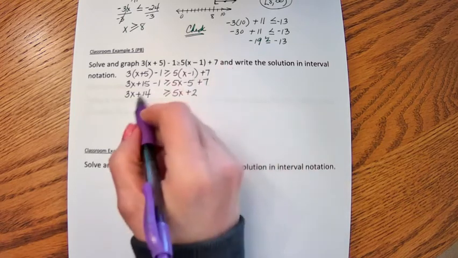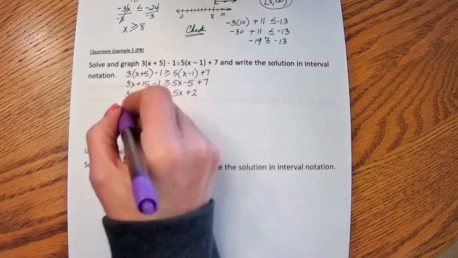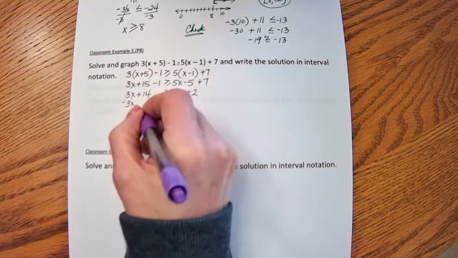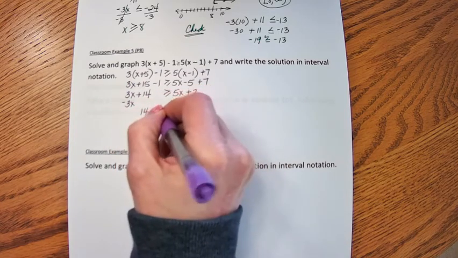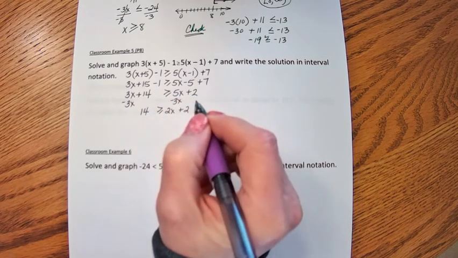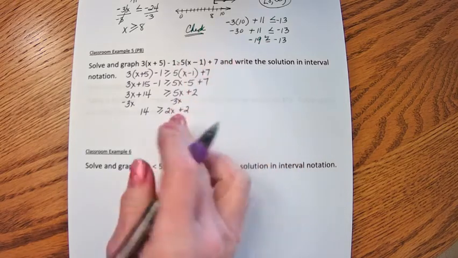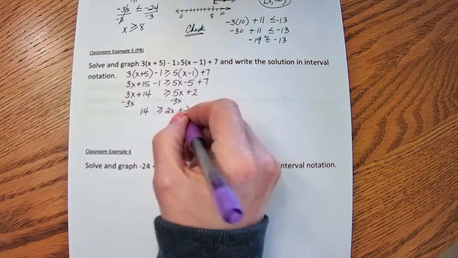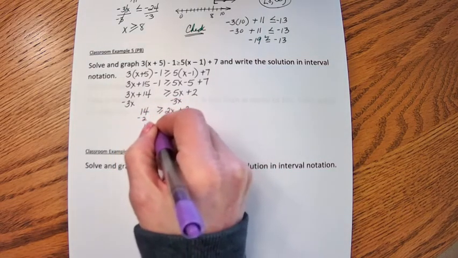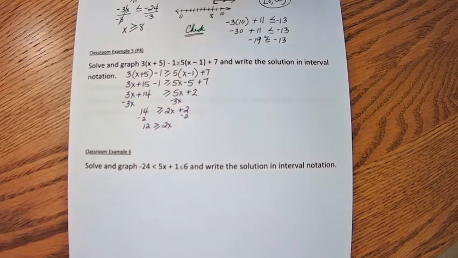All right, so I can either subtract 3x from both sides or subtract 5x from both sides. Doesn't matter. I'm going to subtract 3x from both sides, and I'm left with 14 is greater than or equal to 2x plus 2. Since I want to get the x by itself, I'd better move that 2 over. So I'm going to subtract 2 from both sides. So I get 12 is greater than or equal to 2x.